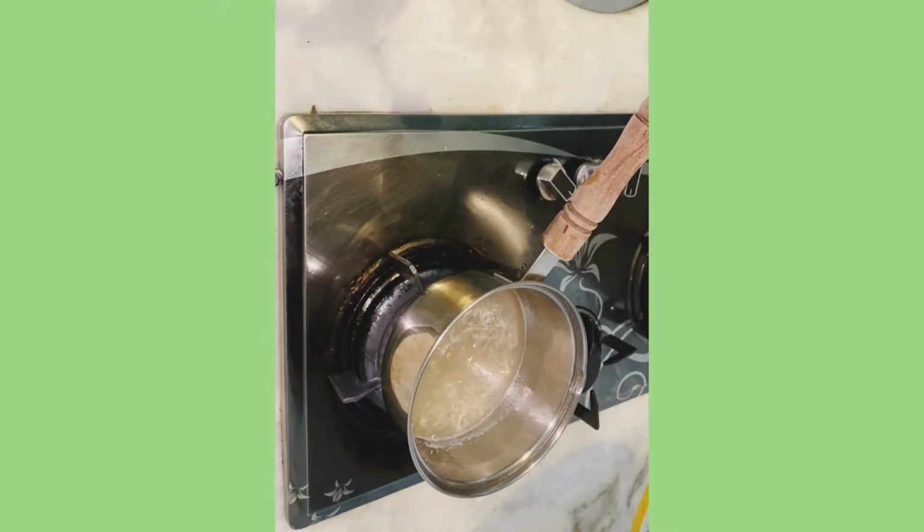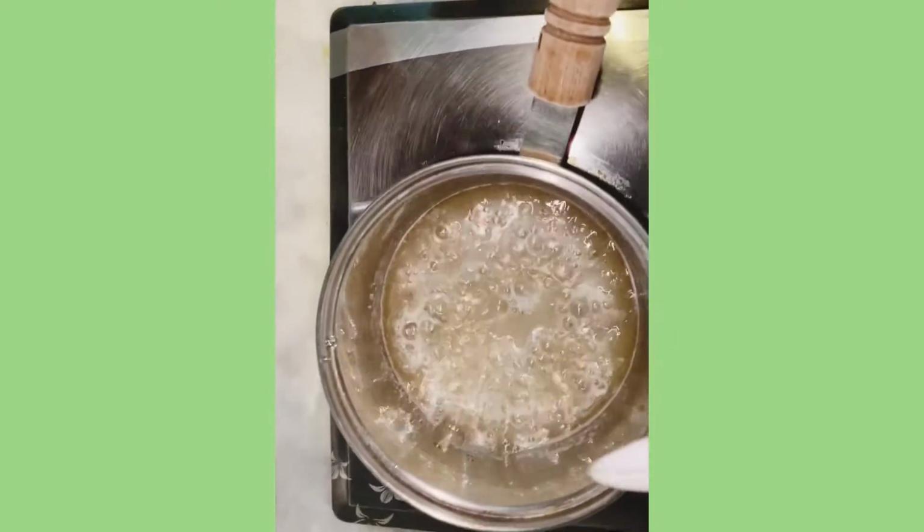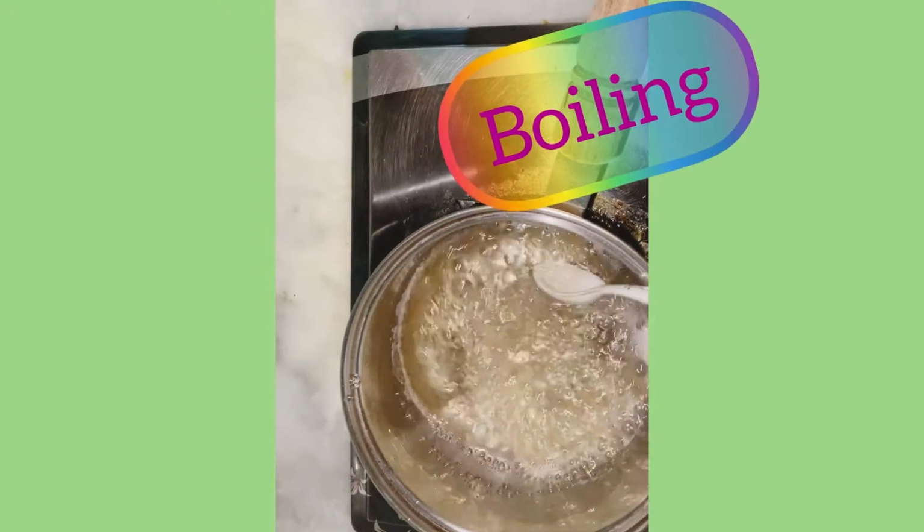Now see, the bubbling started. You can see the bubbling here, and soon it will stop.